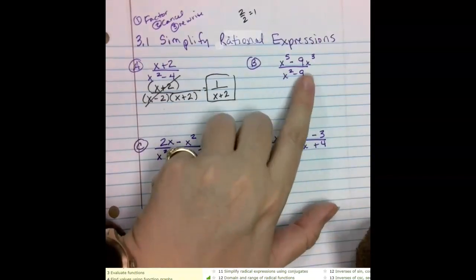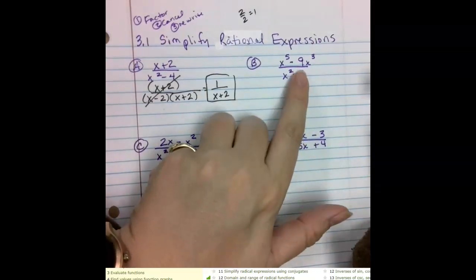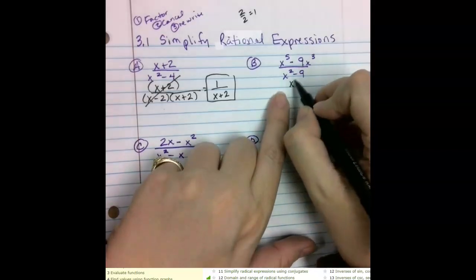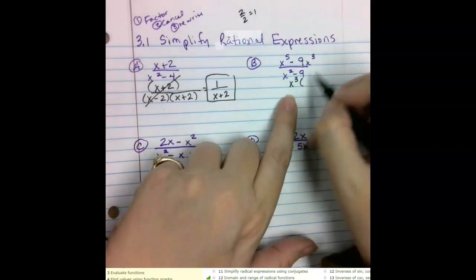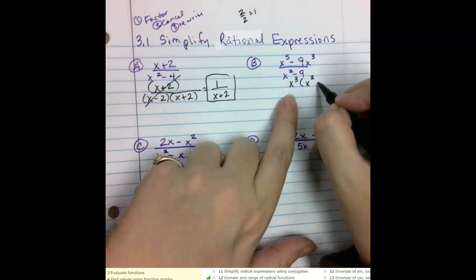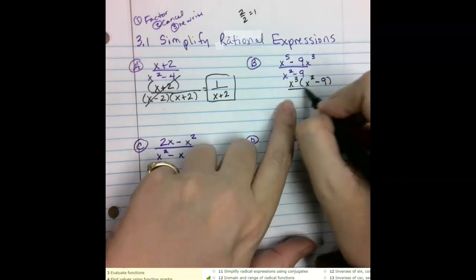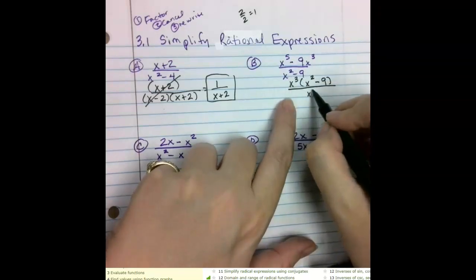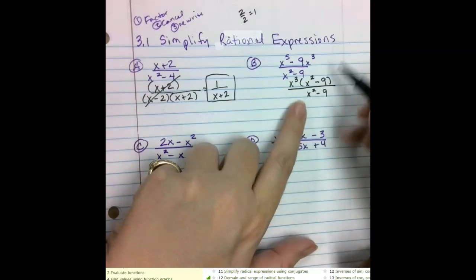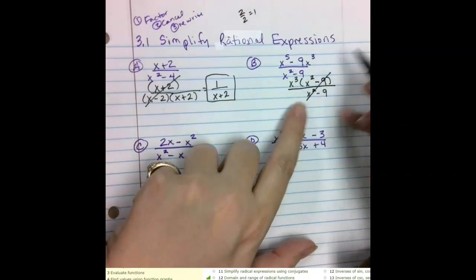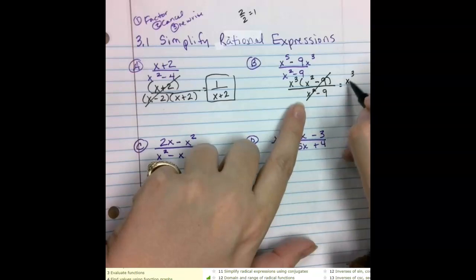Okay, here, these two, I have a greatest common factor of x cubed that I can factor out. And that leaves me with x squared minus 9. And on bottom I have x squared minus 9. So these can cancel. This time I have nothing left on bottom, so I have x cubed over 1, which is just x cubed.